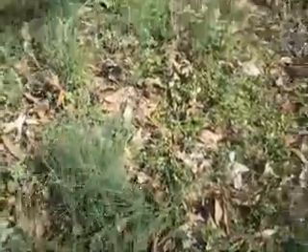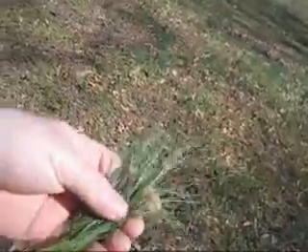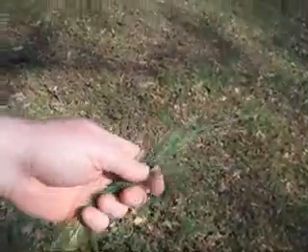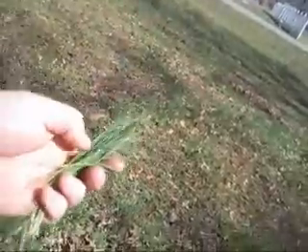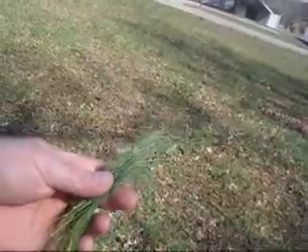Okay, so first thing we notice is wild onion. Now, it looks like wild onion and it smells like onion. You have to make sure it smells like onion. It could be garlic. Garlic and onion are both common in these areas, but this smells like onion. This is onion. So you can use this onion for just adding flavor to your other food. You can make a tea out of the onion, and it helps with colds and things like that.